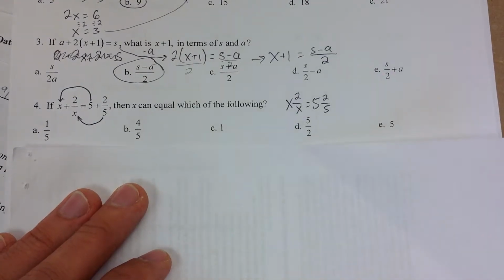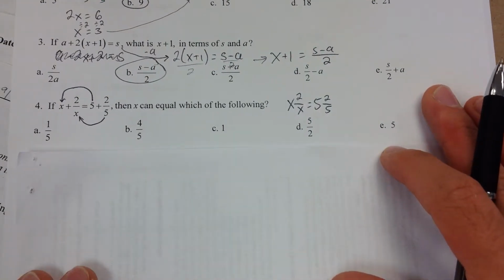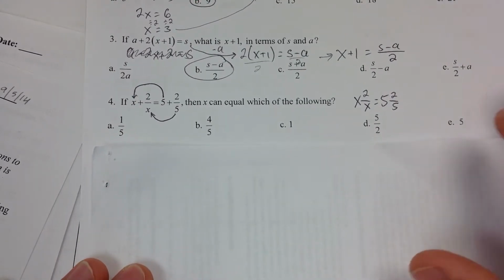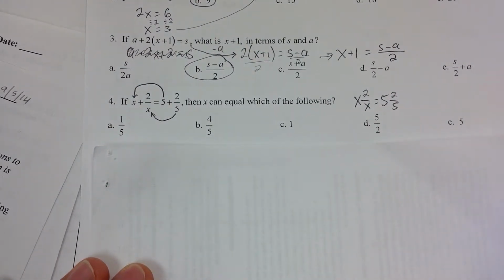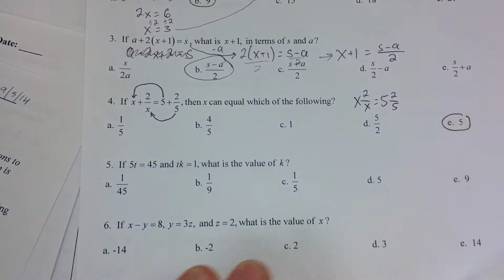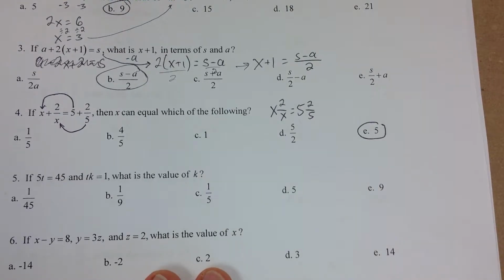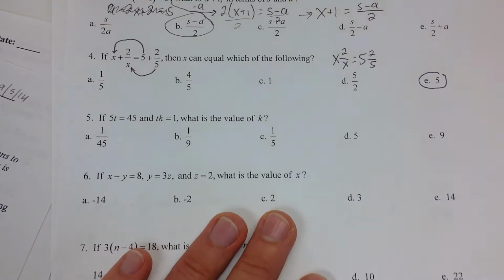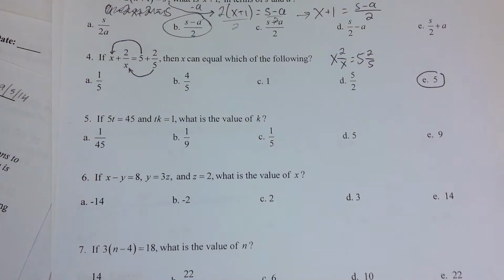Okay? So that's the best I can do, Darian, at this time in my life, in terms of explaining it to you. Can I pass? I have no idea. No, we're done. The answer is choice E, 5. Okay? Does anyone have a way of explaining it that you think is better than what I said? Because I would be interested, because that's the best I can do. Okay, if I figure out another way, I'll tell you.